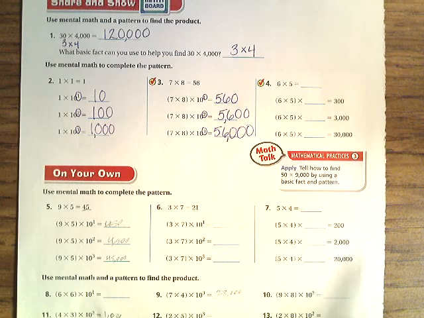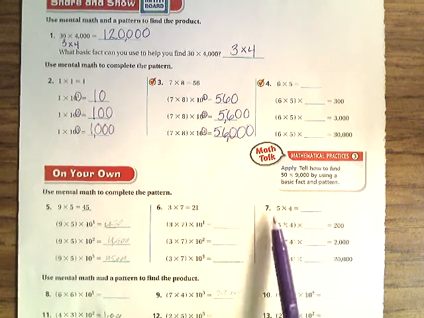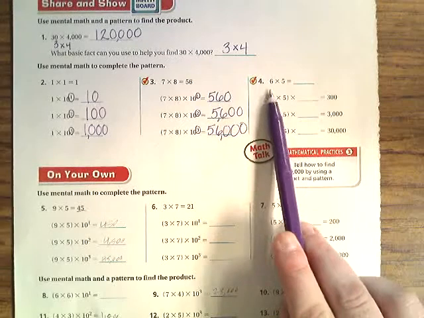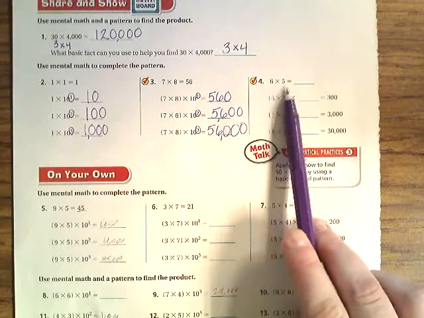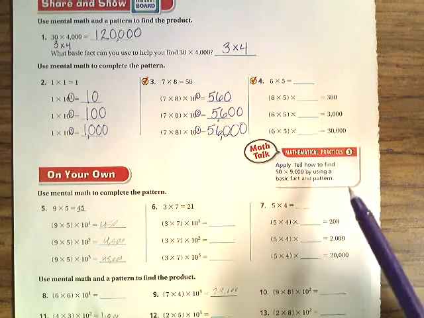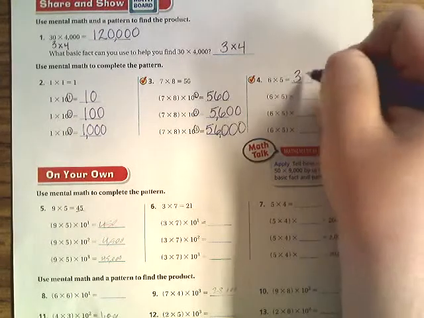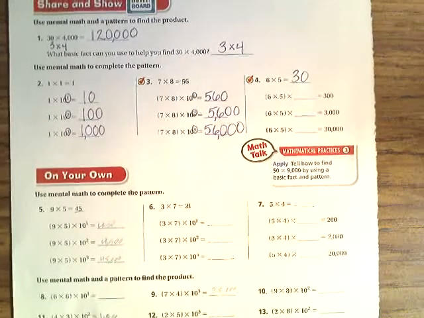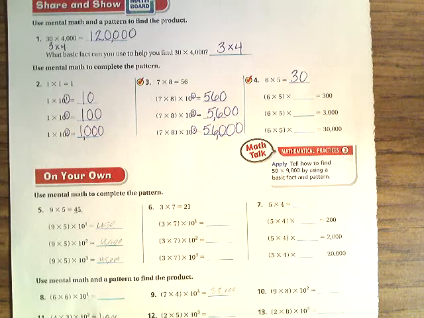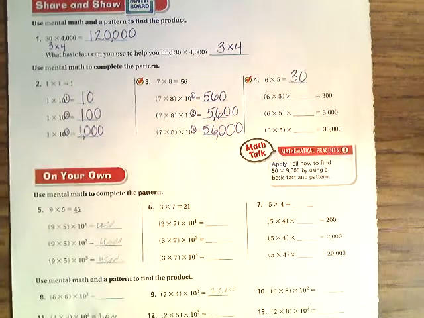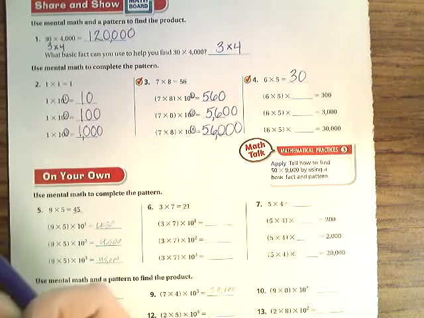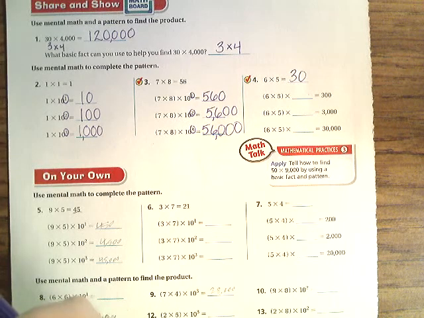All right, let's take a look at number 4. Number 4 is a little bit different, and I'm going to tell you why, okay? So first of all, they give us a basic math fact. 6 times 5. We can do 6 times 5 in our head. We know that that is 30. Okay? Now, this is where things get a little bit tricky, because here in these blanks, we have to put a 10 with an exponent, but we have to figure out which one goes there.